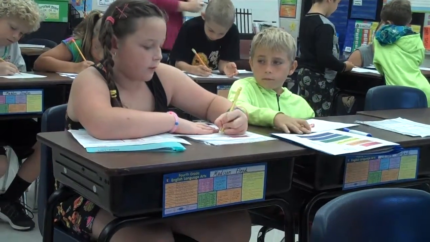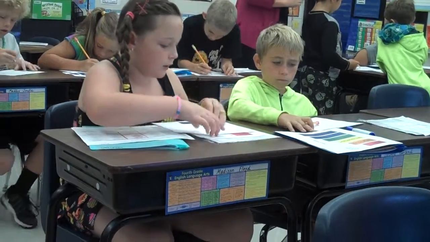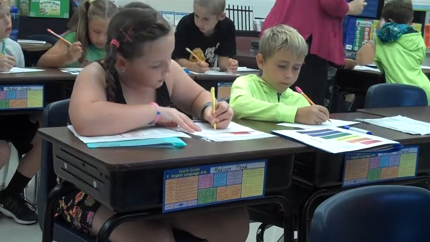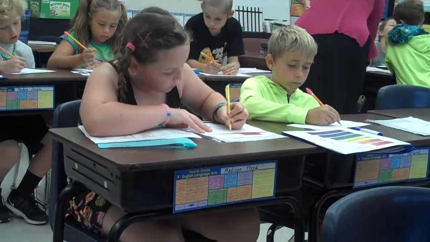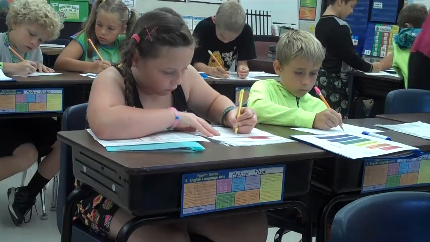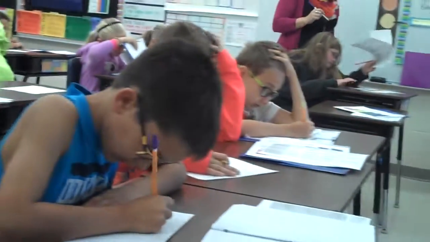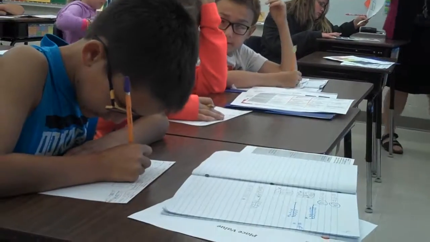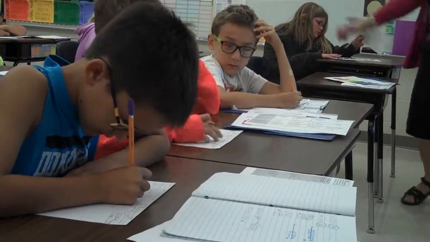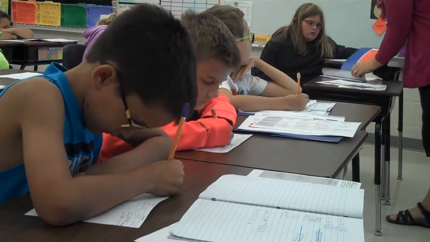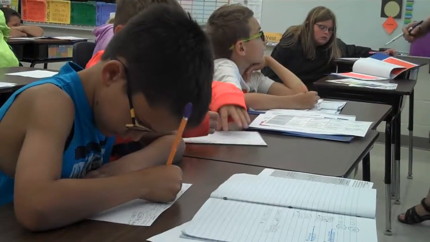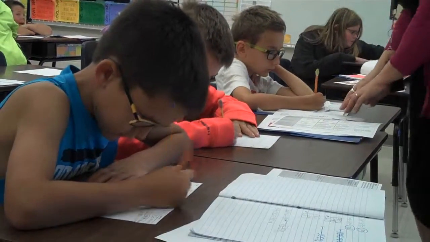So now we have it in my picture. In the picture, add your model. Oh, I see you using your resources and looking back in your math notebook to find your model. Remember, it's in your math notebook. What did we show in our math notebook?